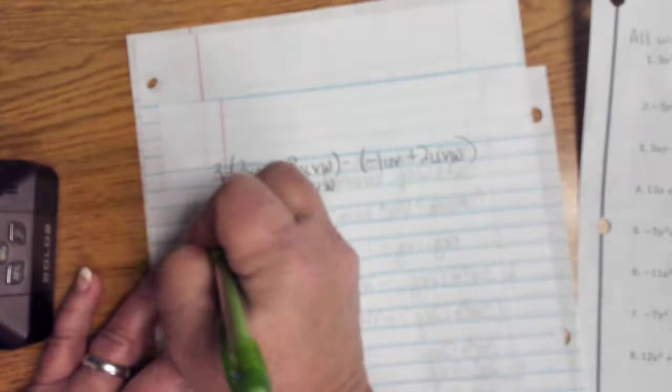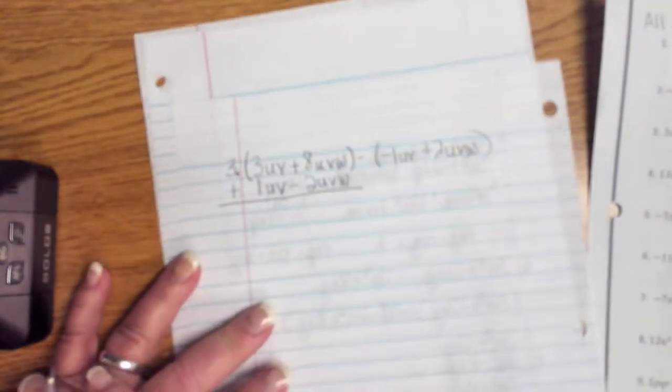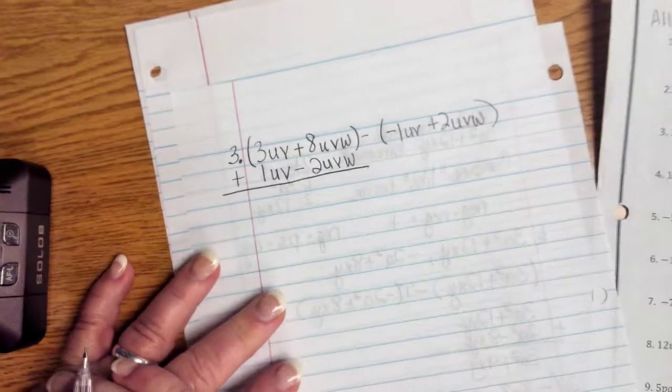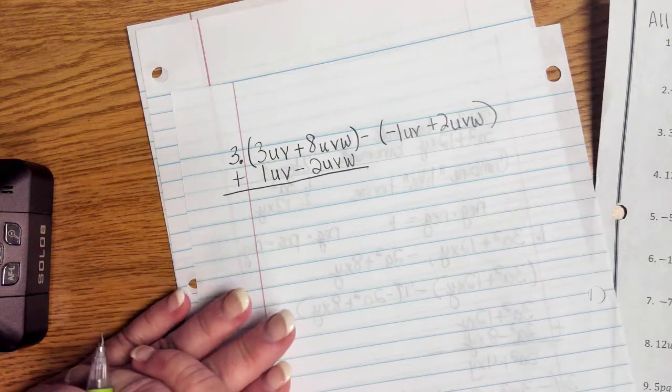Whenever you subtract, you're changing the signs on the second term, essentially. And then you're just combining them, okay?